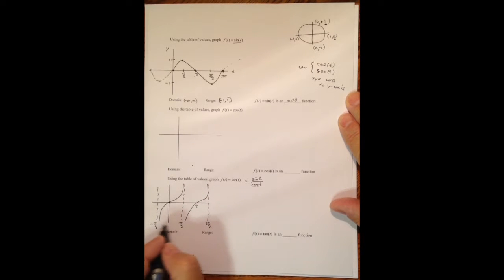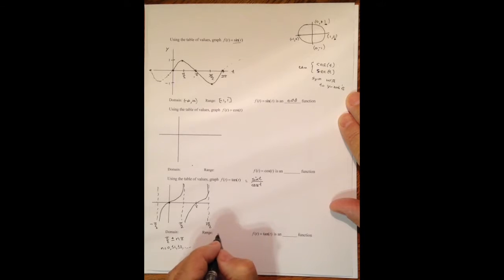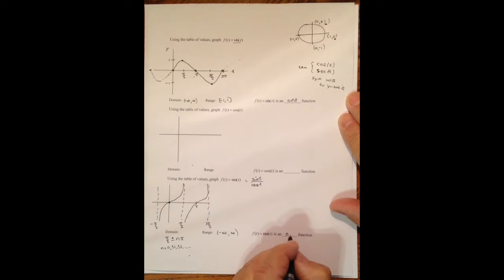So the domain, this is hard to write down because the domain is going to be pi over 2 plus or minus some multiple of pi, n pi, where n is equal to 0, plus or minus 1, plus or minus 2, etc. So if I start at pi over 2 and add pi units I get here, if I start at pi over 2 and let n be minus 1, I get this one. So the range would be all real numbers from plus infinity to minus infinity, and the tangent is an odd function.